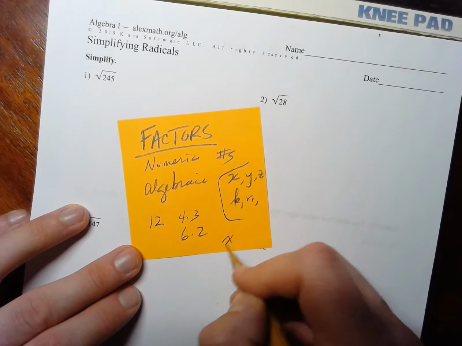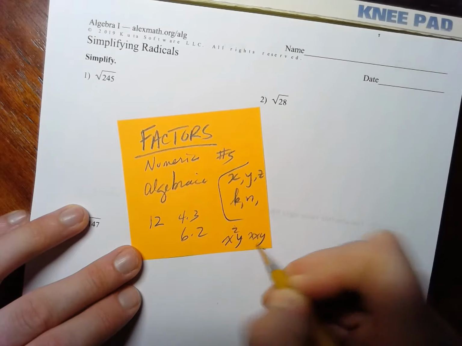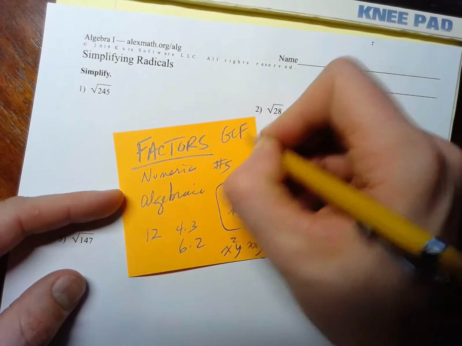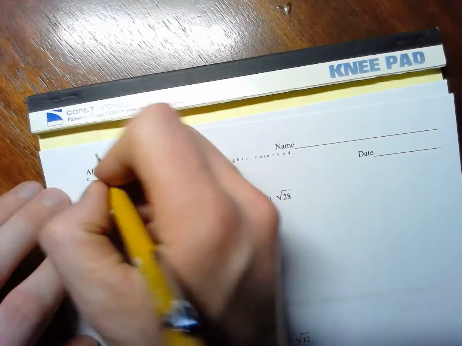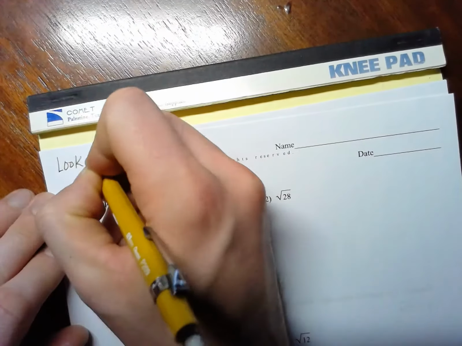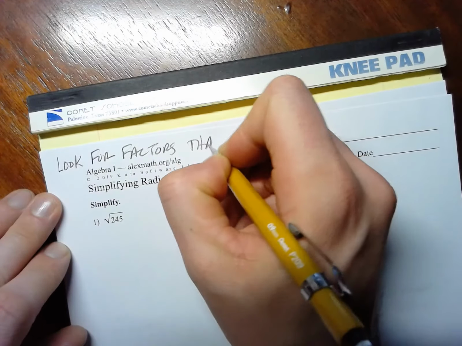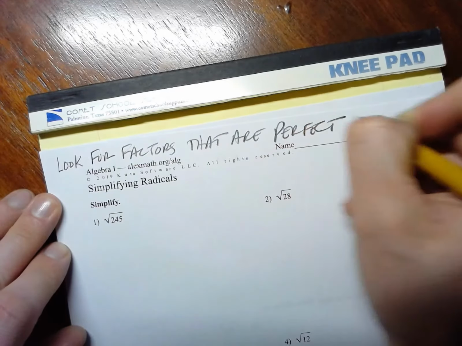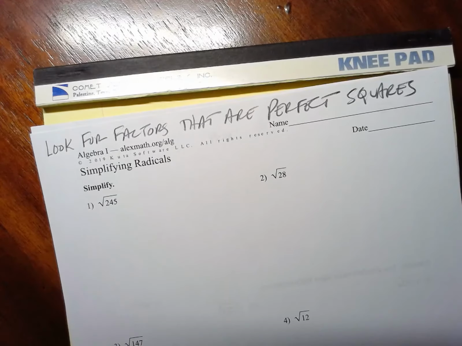If I said what are the factors of x squared y, I want you to think of xy, all that stuff that we used to do. Especially think back to GCF days. But I want you to think of special factors. In particular, I want you to think of looking for factors. This is our motto here. Look for factors that are perfect squares. And that goes for numbers and variables here.